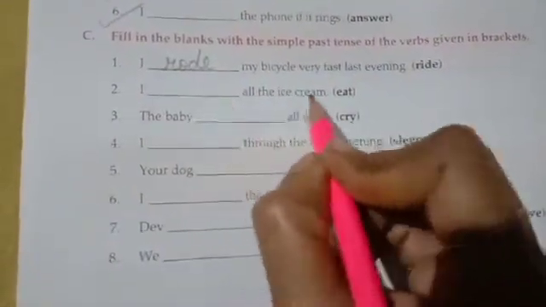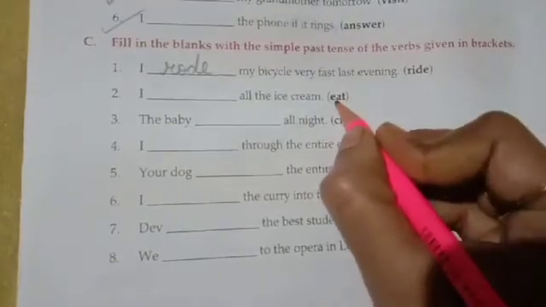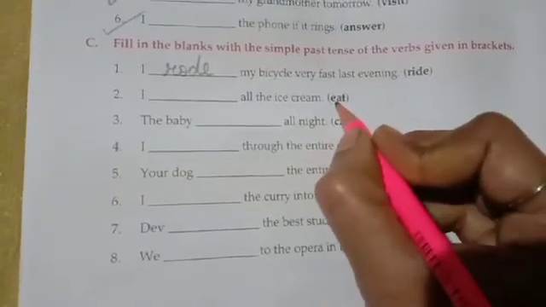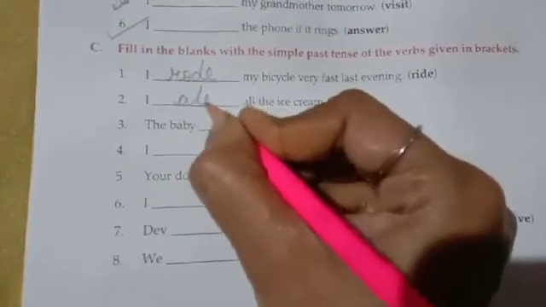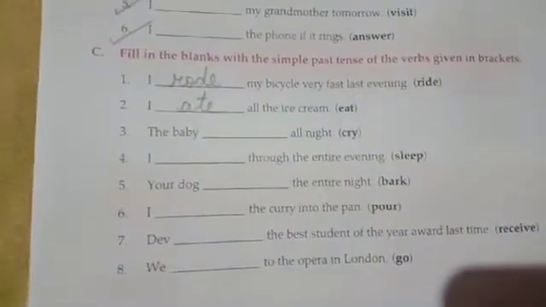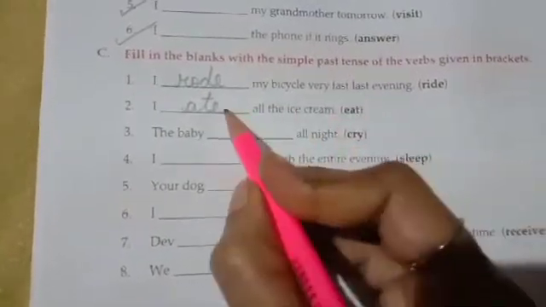I dash all the ice cream. Now the verb is eat. Now do you know what is the past tense of eat? Yes, very good. I ate all the ice cream. The past tense of eat is ate.